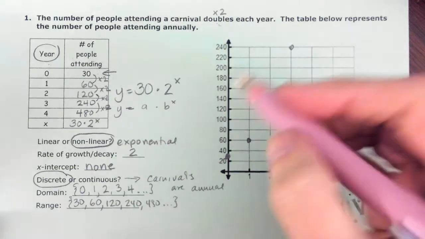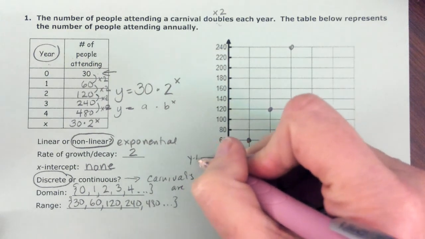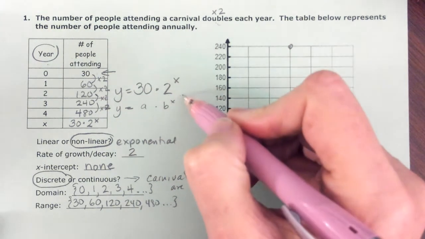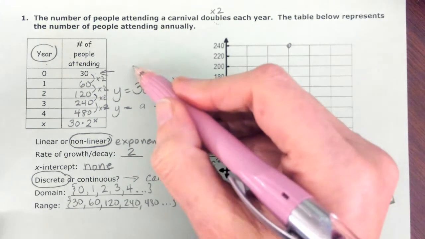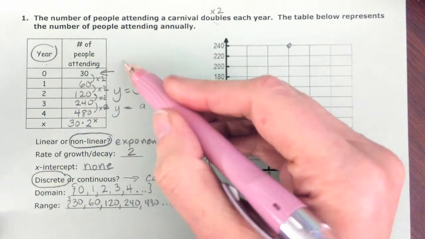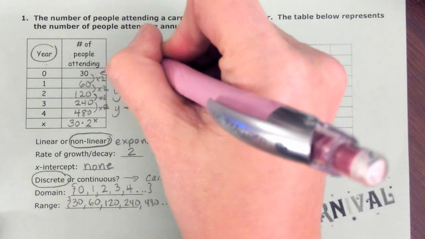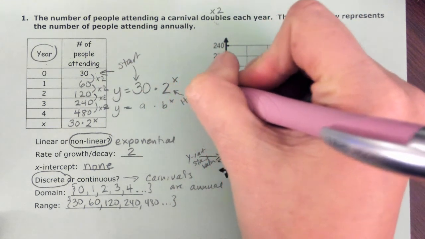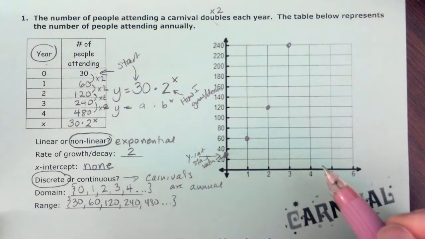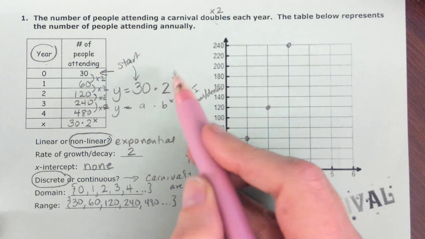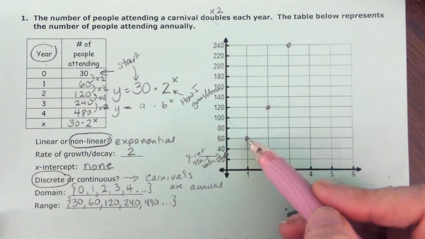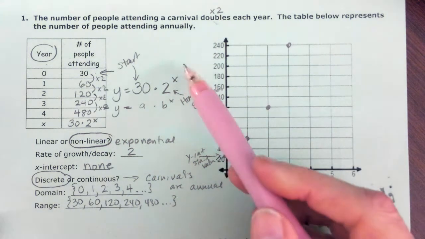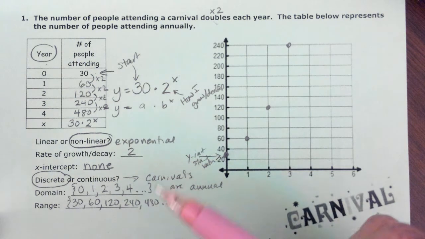These are the key features. I need to know that my y-intercept is my starting value. This right here is my start value. My y-intercept is where I start. This is how I change, how I grow or decay. And this is how many times I look at that. If it's 1 year, then I should be at 60 people attending. If at 3 years, I should be at 240 people attending. And this tells me how many years I'm going to look at.